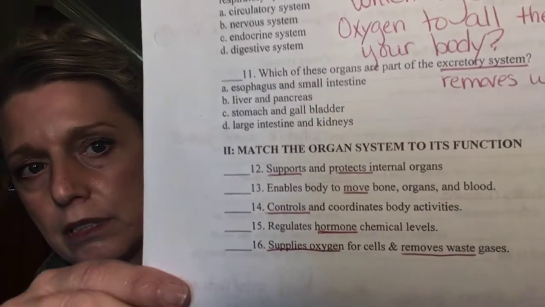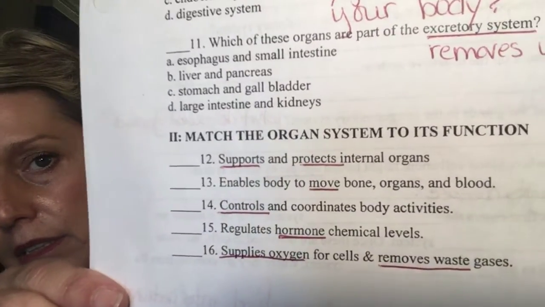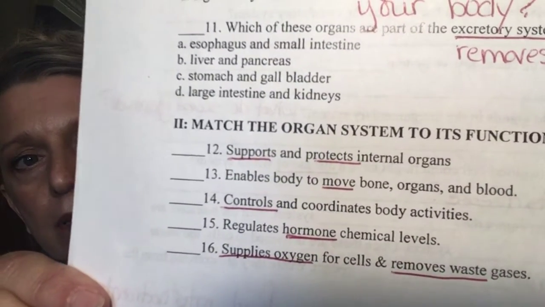All right, then at the bottom of this page is matching. And so what I did on each one of those, 12 through 16, is I went and I underlined the function or the job. And so by doing that, all I have to do, if I need to, is go back and look at the front where I highlighted to begin with, and see if I can find which one of those systems has that particular job. All right, moving on to the next page.